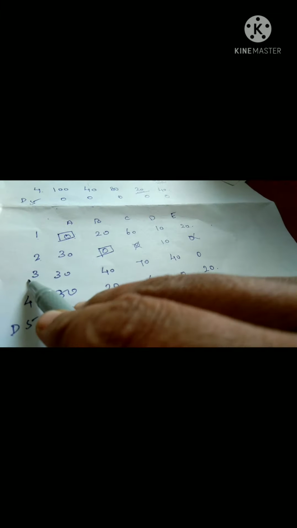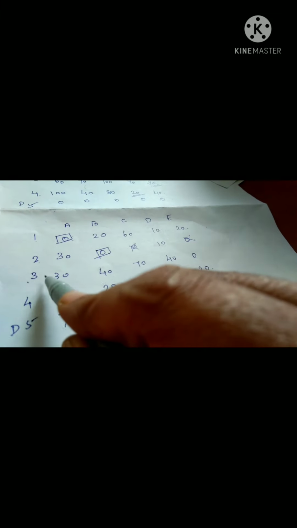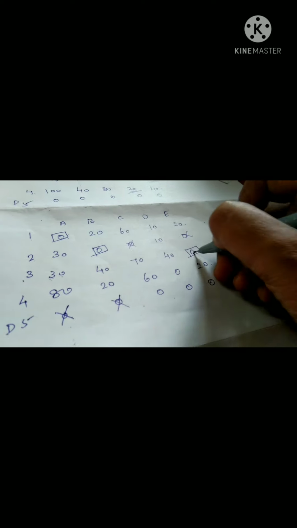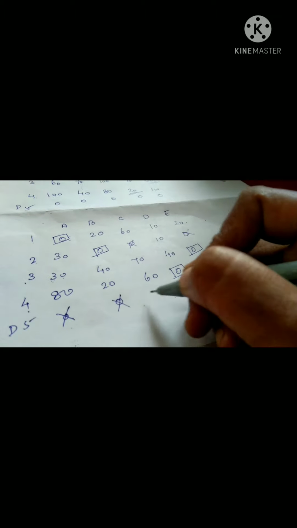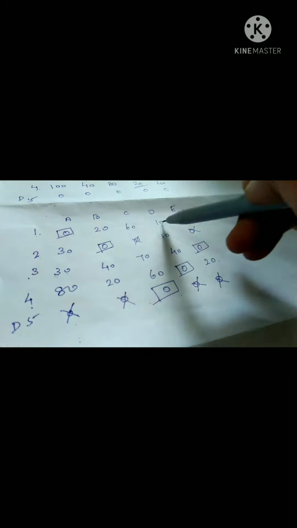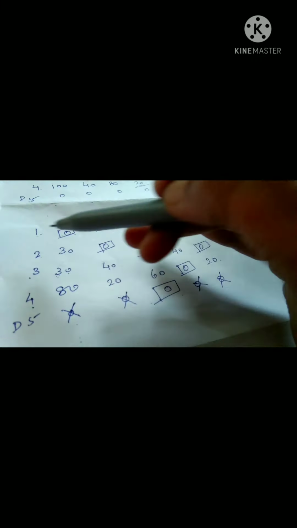After that, for job 3 there are no zeros in A, B, C, D, but we have a zero in E. So I am selecting that and cutting the opposite one. For the fourth job, I selected D, so I am cutting here, and the remaining 0. So I have allocated a zero for every job.